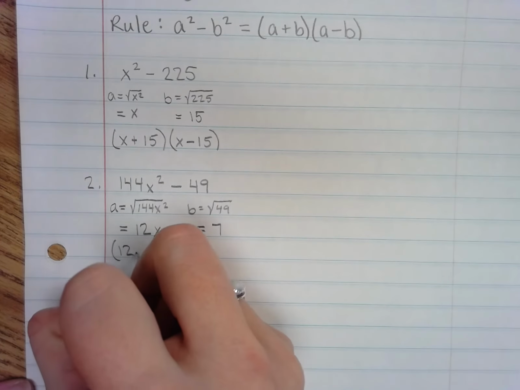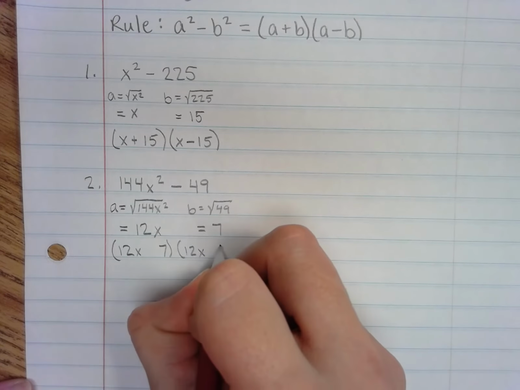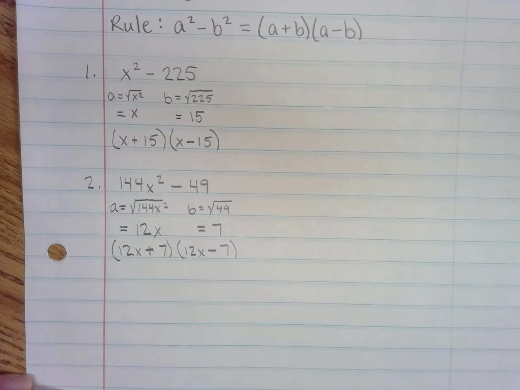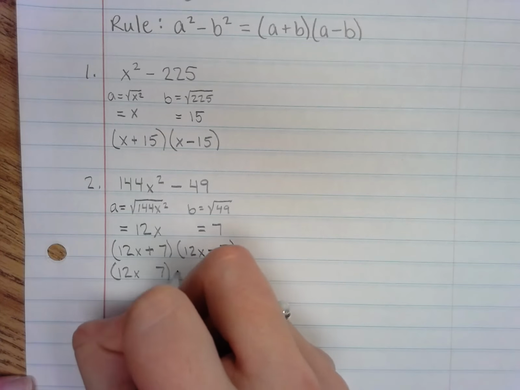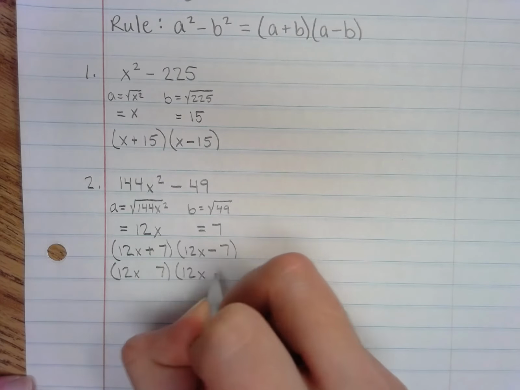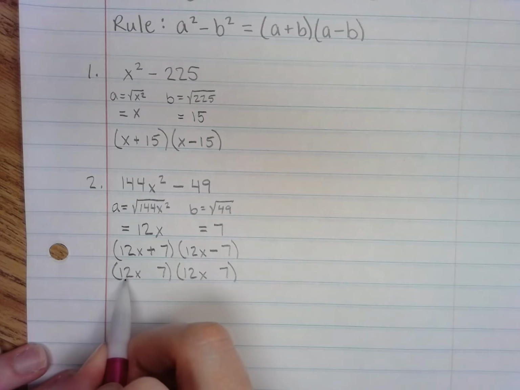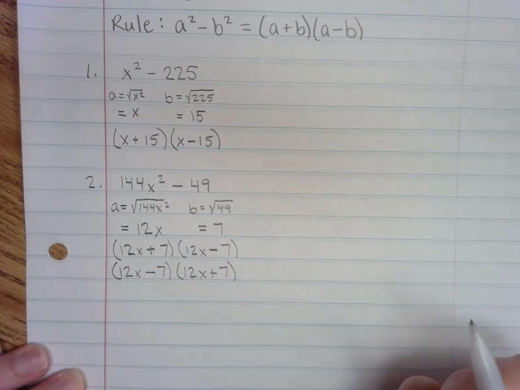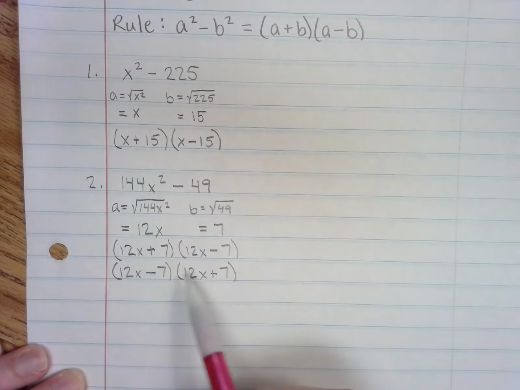So set up your parentheses, 12x, 7, 12x, and a 7, with a plus and a minus sign in your parentheses. It is also okay when writing your parentheses, because multiplication is commutative, meaning it does not matter the order that you multiply in. You could say 12x minus 7 and 12x plus 7. Either answer is correct, the positive negative or negative positive.